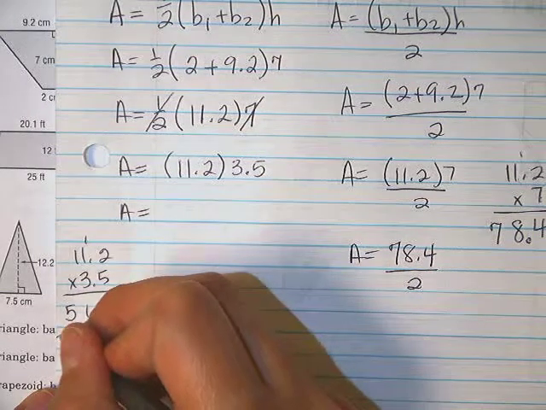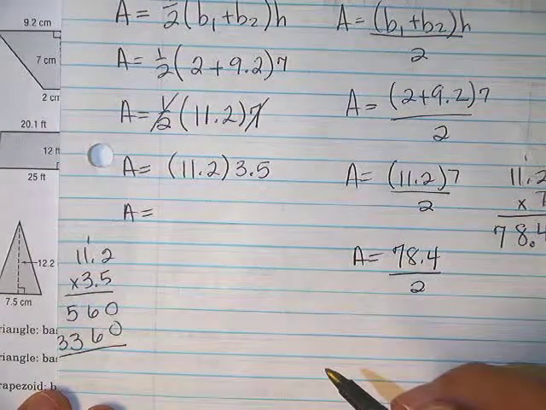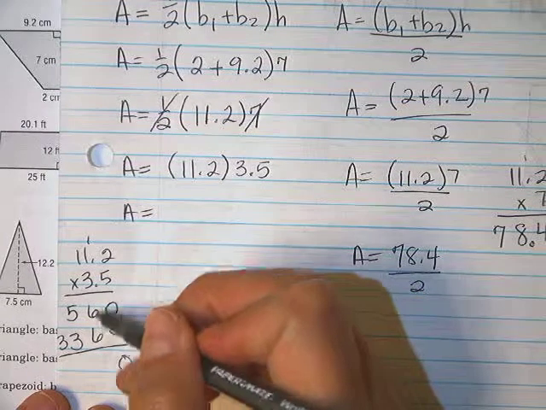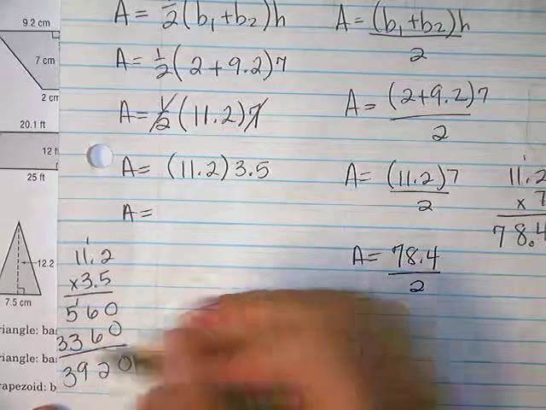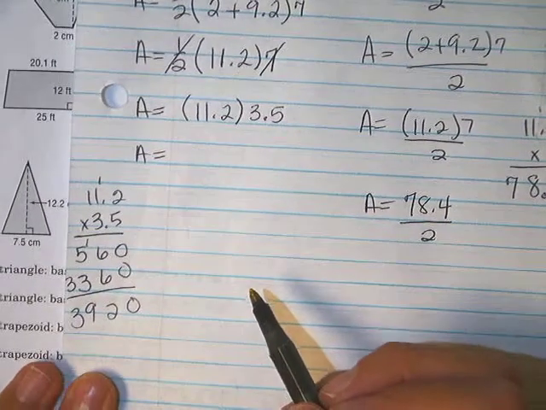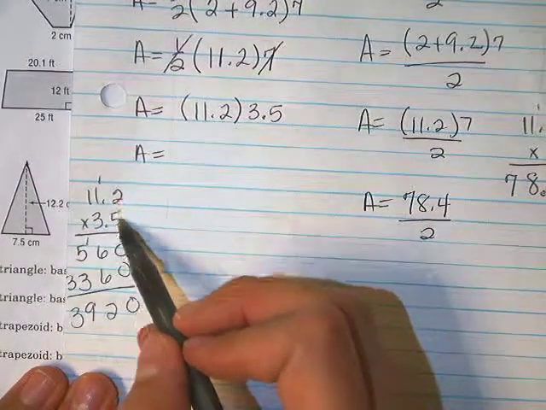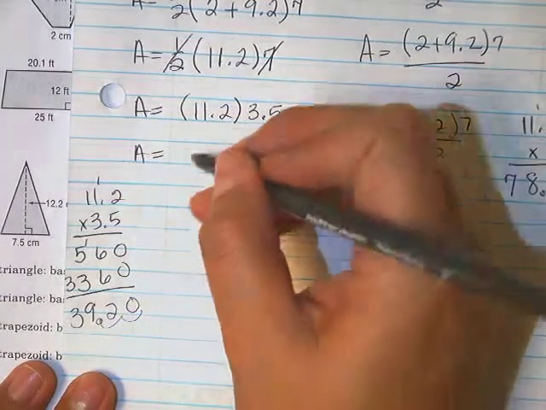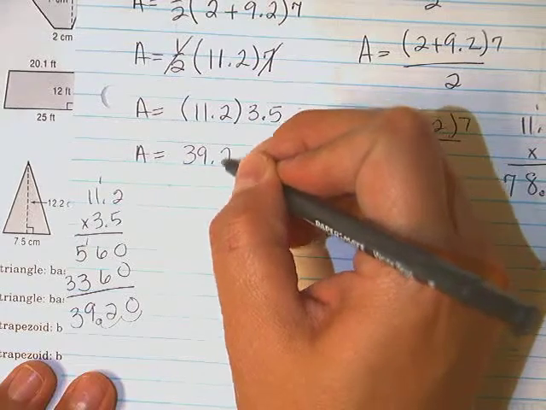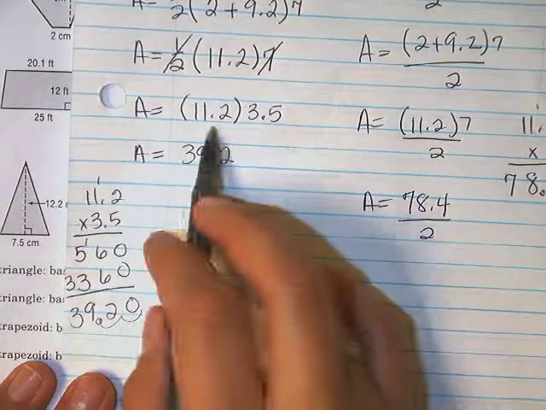3 times 1. Now check me. Make sure I'm right. 0 and 0. 6 and 6 is 12. 5, 9, and 3. What do I do about decimals in this part? Count them up. 2 of them. 1, 2. 39 and 2/10 is my answer because I'm done with that.